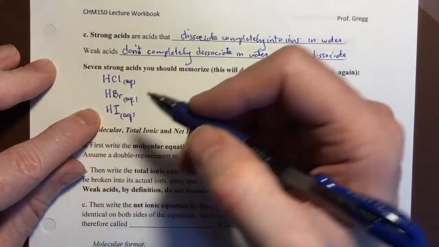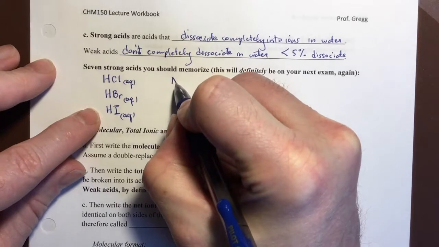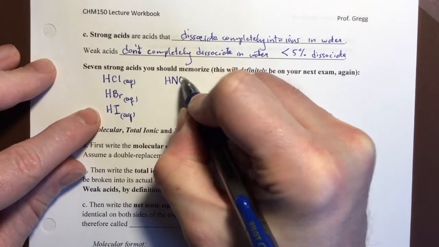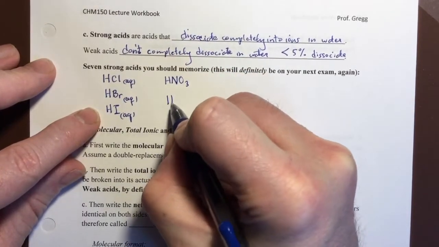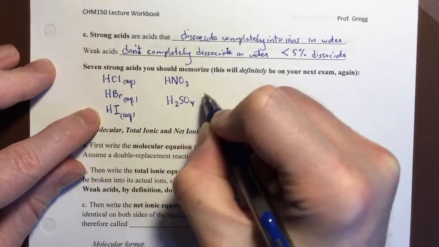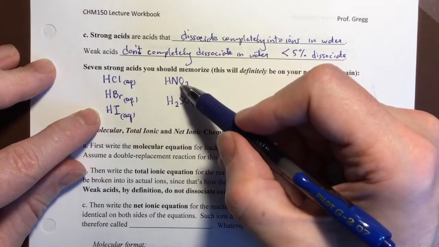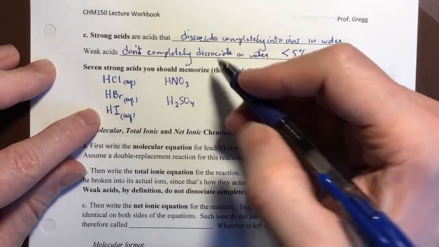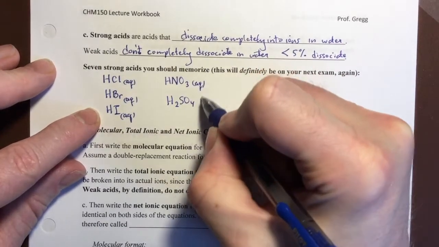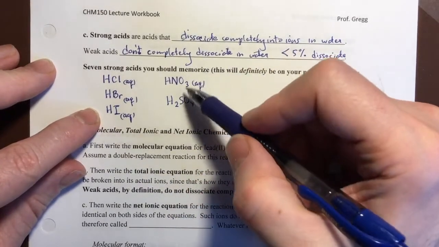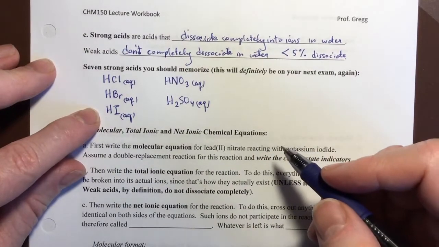In addition to these 3 acids, I have two acids that are based on the nitrate and the sulfate. So that's nitric acid and sulfuric acid.